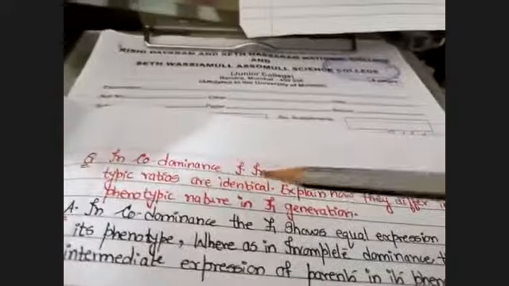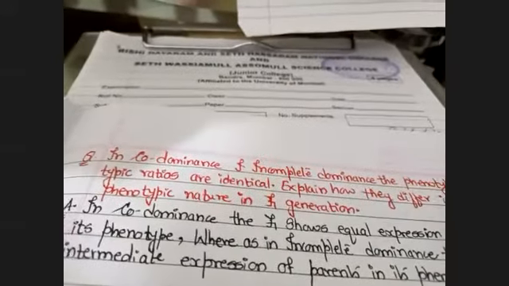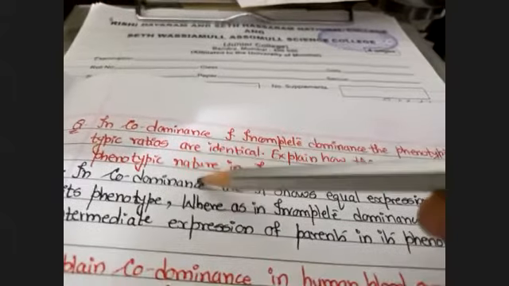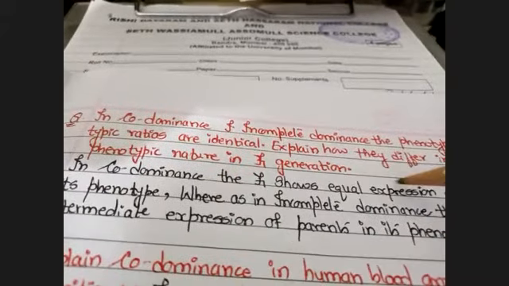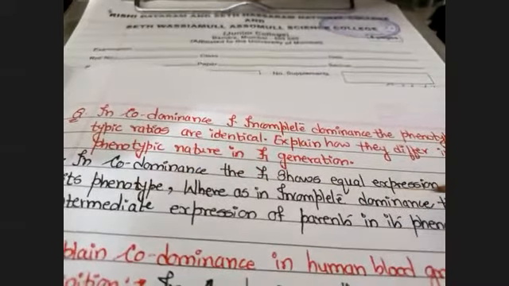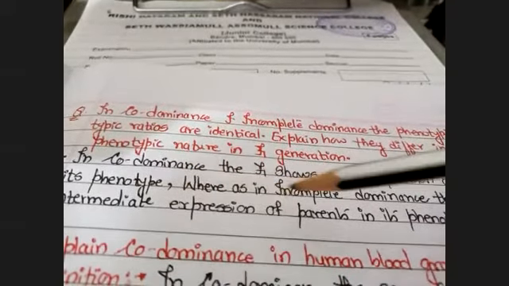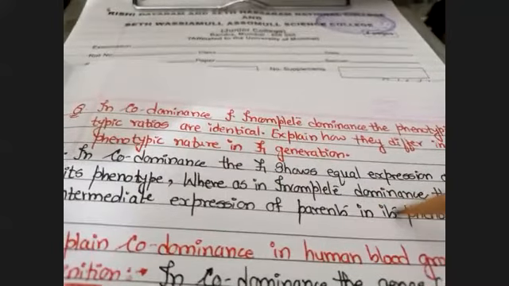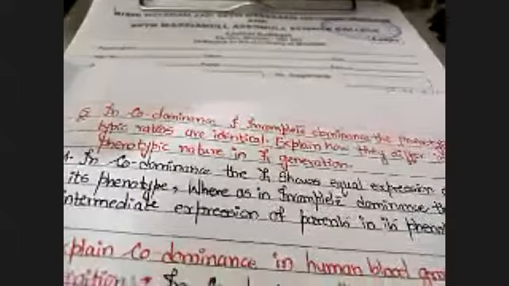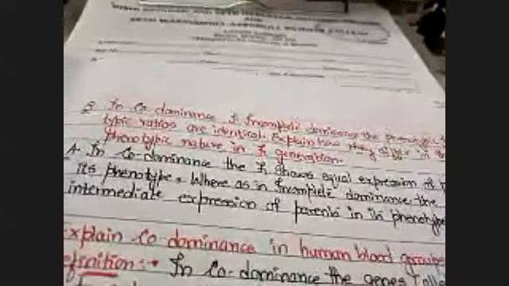In codominance and incomplete dominance, the phenotypic and genotypic ratios are identical. Explain how they differ in their phenotypic nature in the F1 generation. In codominance, the F1 shows equal expression of parents in its phenotype, whereas in incomplete dominance, the F1 shows intermediate expression of parents in its phenotype. समझा? हाँ?